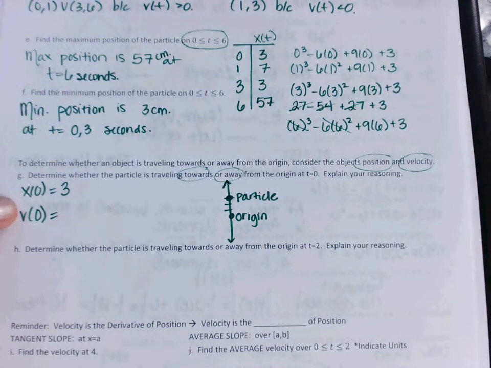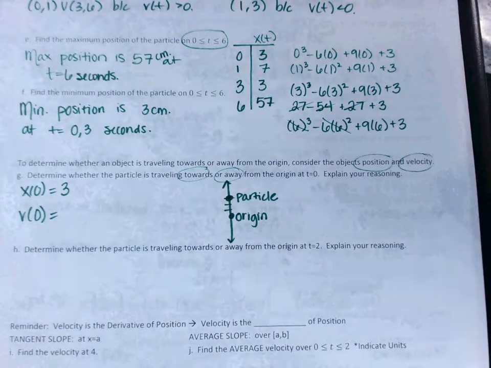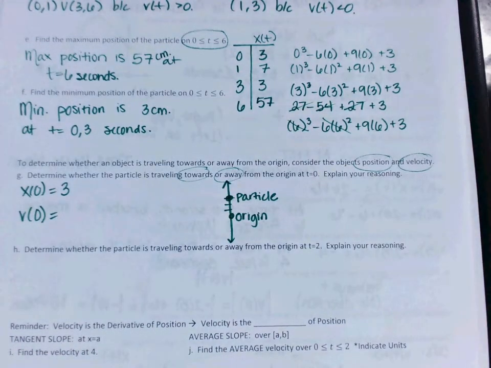Okay, its velocity is going to determine whether I'm going up or down, right? If my velocity is positive, which way is my particle going? Up. Is that towards or away from the origin? If I'm going up, I'm going away. But what if I'm above and I have a negative velocity? Then I'd be going towards. That's why you have to look at both. Because if I'm above and I'm going up, I'm going away. But if I'm above and I'm headed down, I'm going towards. So plug in 0 to your velocity.